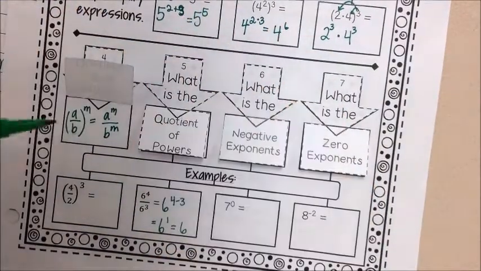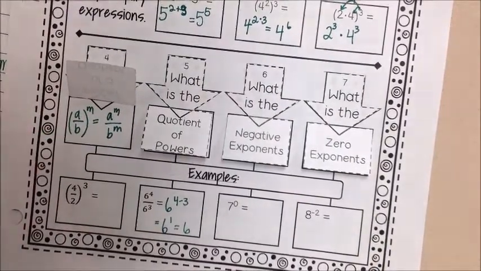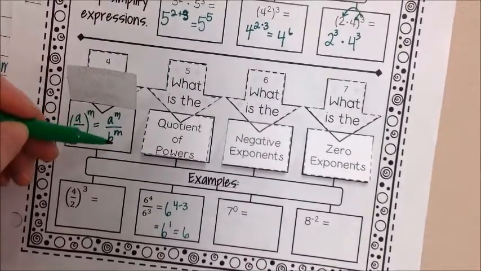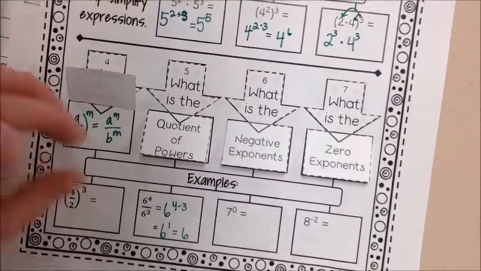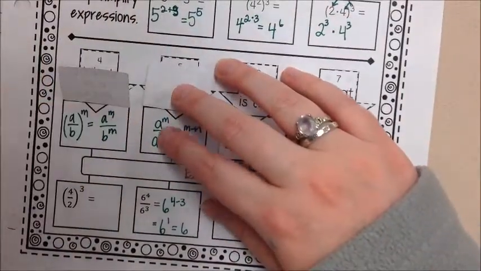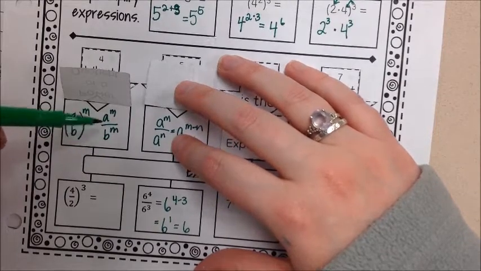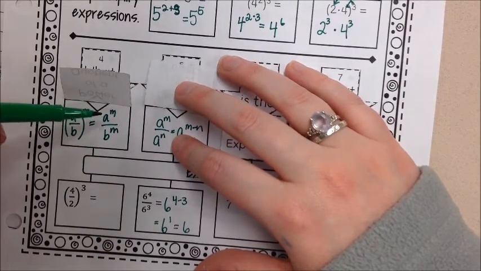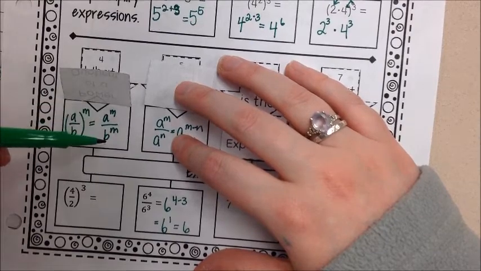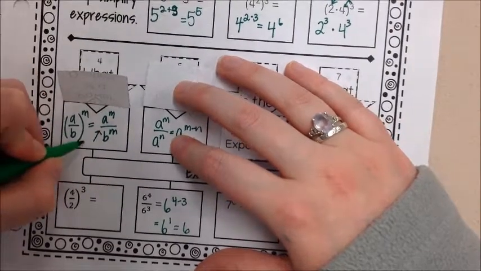Now, a lot of people are going, well, if you subtract m and m, then you get 0. Well, remember, you can only subtract them if they have the same base. So like on this one, both were a, so that's why I could subtract them. I can't subtract them here, because this is a to the m and this is b to the m, so not the same base.